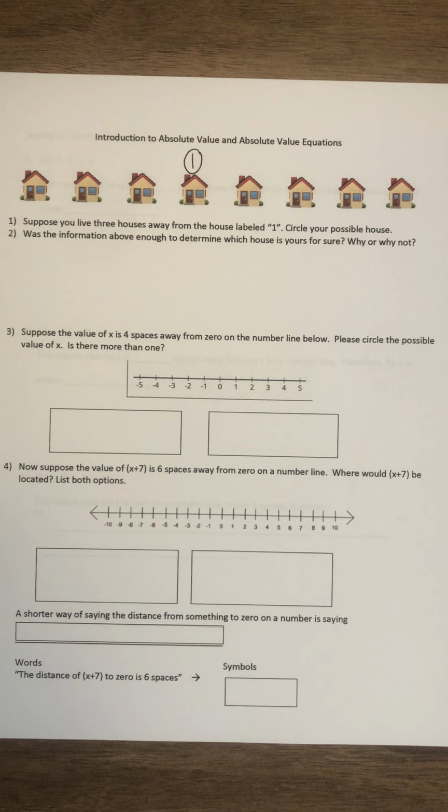Alright, good morning guys. Today we're going to be diving into a new section. It's the introduction to absolute value and solving absolute value equations. So the idea of absolute value may look a little bit familiar as we've seen it in middle school, but we are going to kind of refresh on the concept of it.